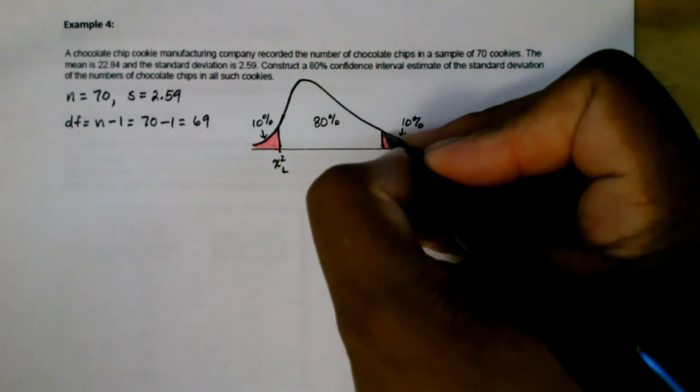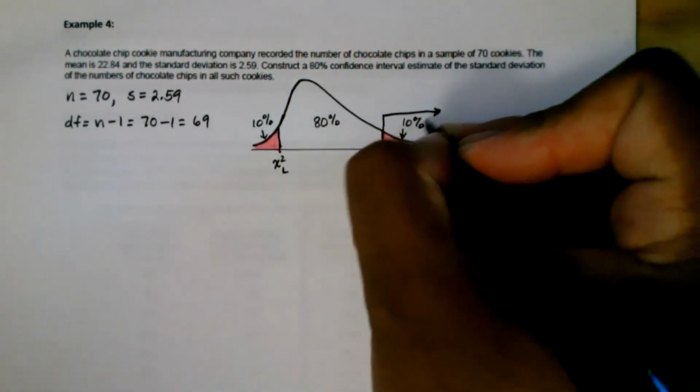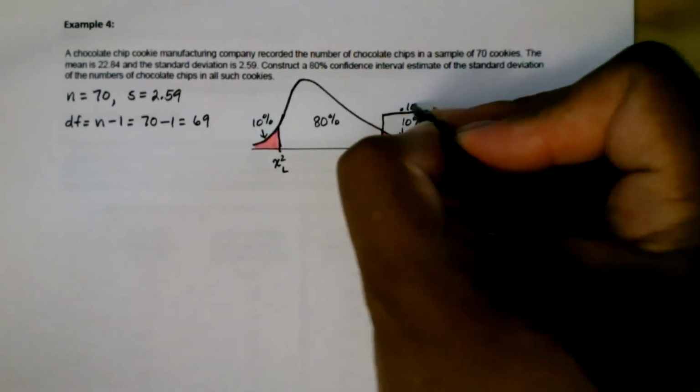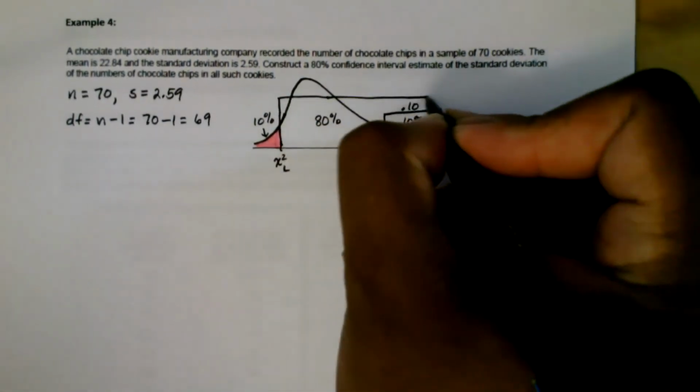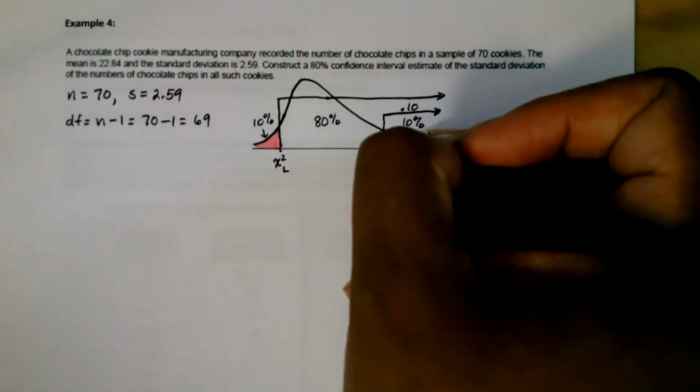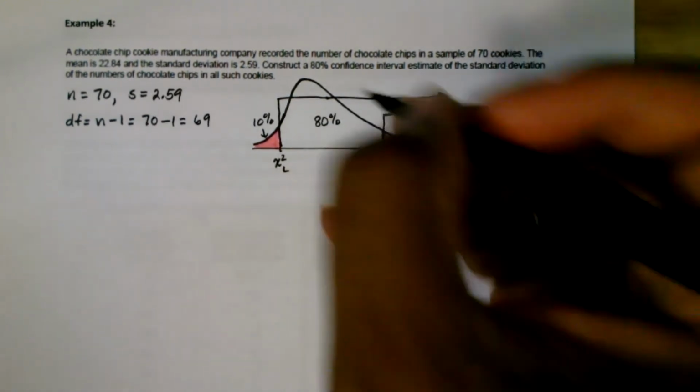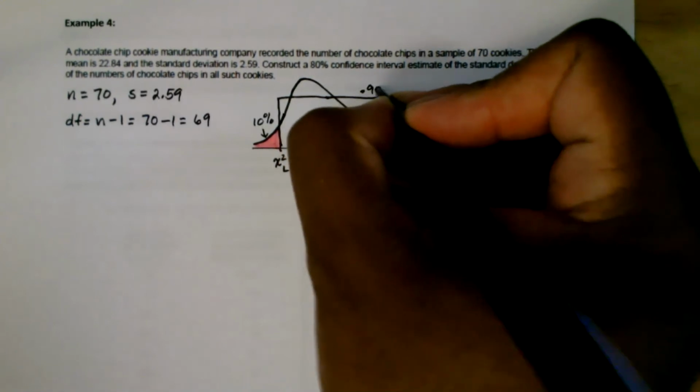For the chi-square on the right, that's 10% or 0.10. And the chi-square on the left is going to be 80 plus that 10%, which is 90% or 0.90.